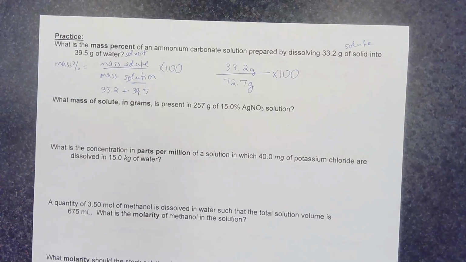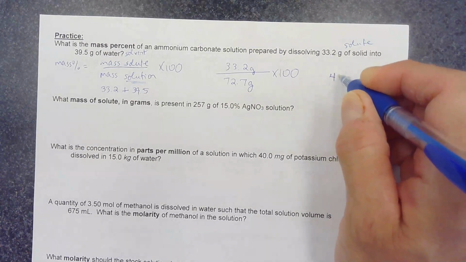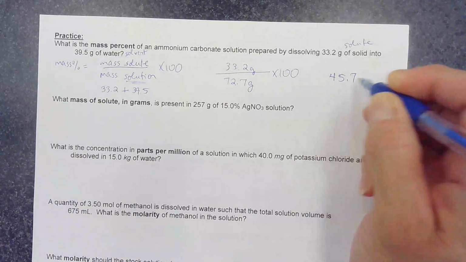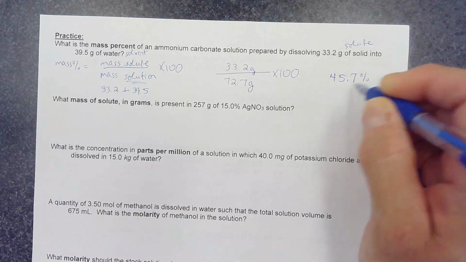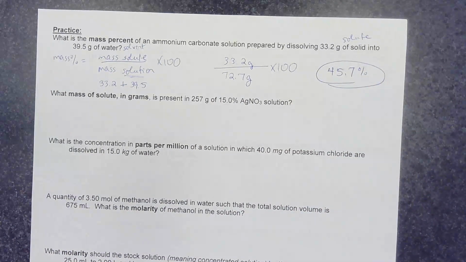So what do you have for your answer? 45 point what? 7%. Talk to me. Okay. All right, tell me what to do on this other one. Tell me what that 15% means.